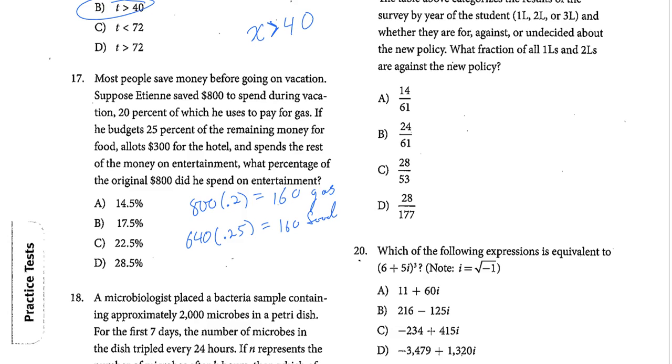So if we go ahead and do a little bit of subtracting here, right? We have taken away those. After our budgeting for gas, we're down to 640. If we take away that 160 we budgeted for food, that puts us at $480 we have left over. Then it says we had $300 for the hotel, so that puts me at $180 that I have left over for that entertainment.